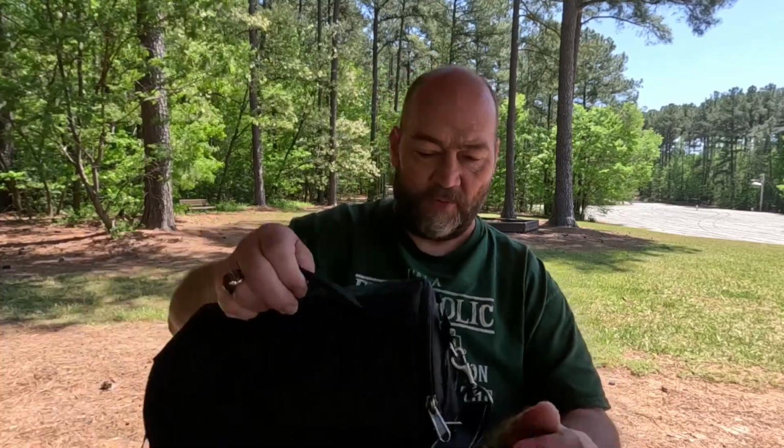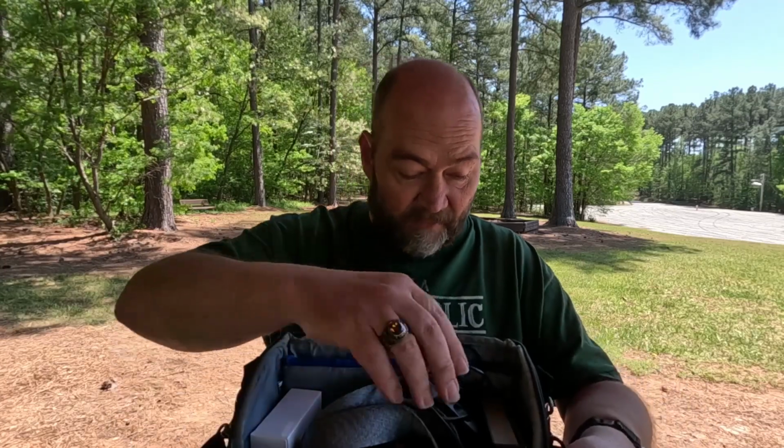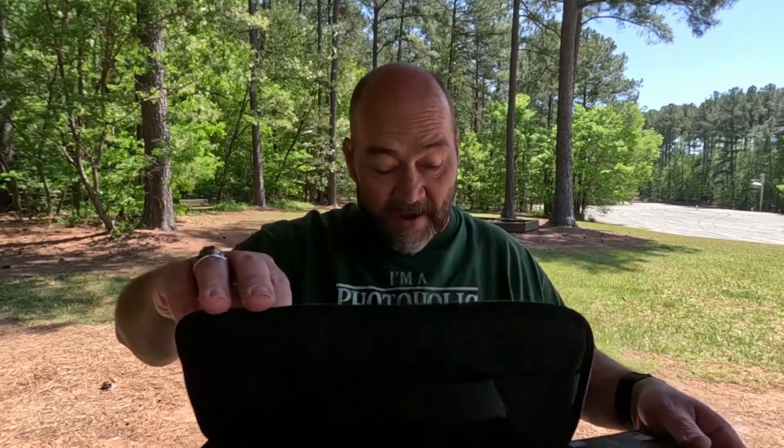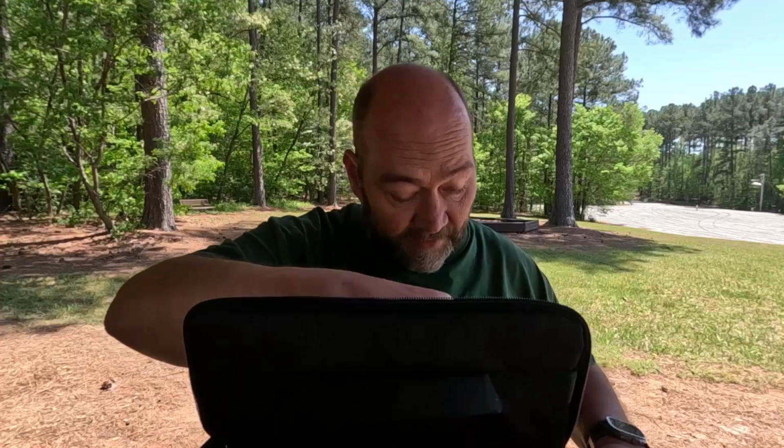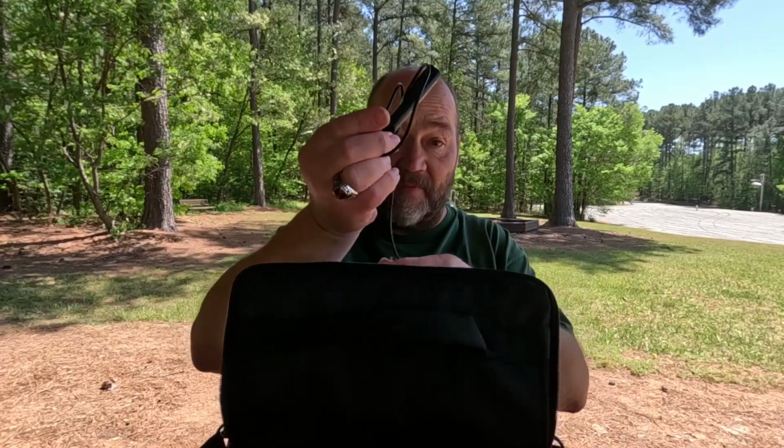So let me go into what we're going to be using today. I've got my mirrorless mover bag here, the 30i that I did a previous review on as the best camera bag for compact travel. And we have our neutral density filter. You're going to need a shutter release. You'll need a tripod, which mine's in my truck, and I'll grab that when I get to that portion of the video.